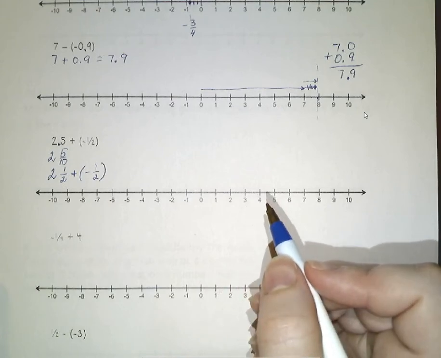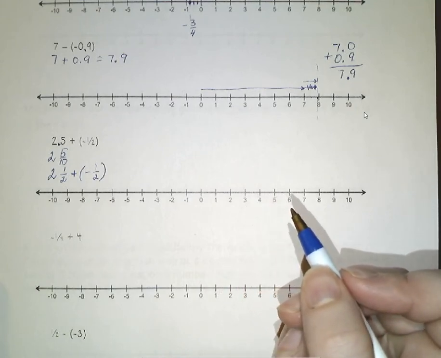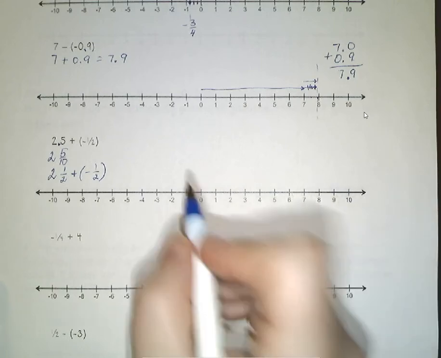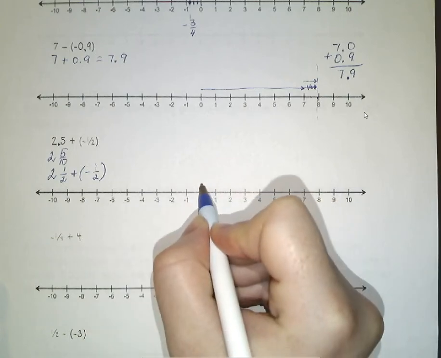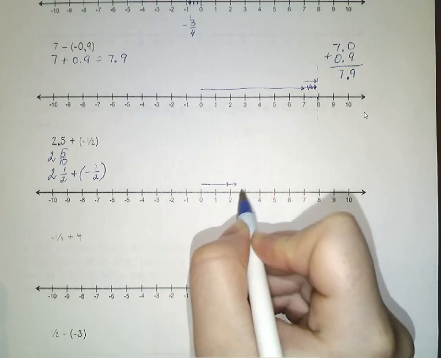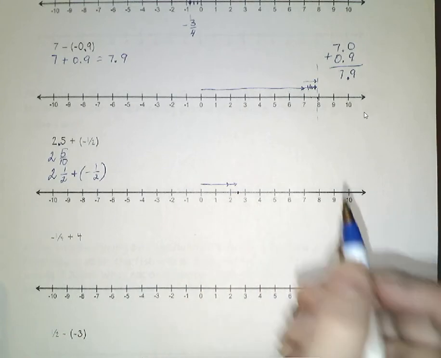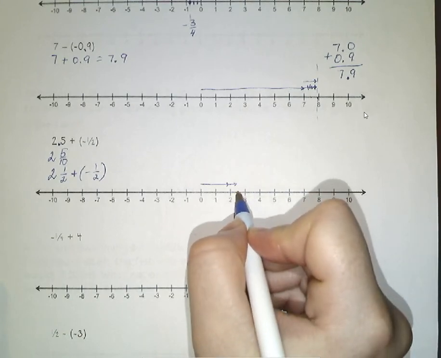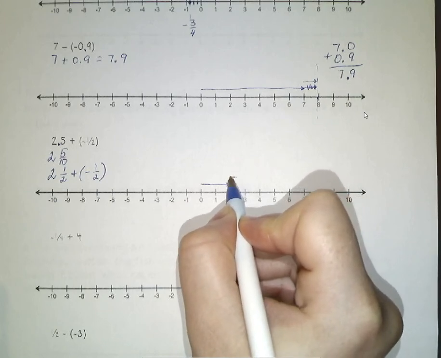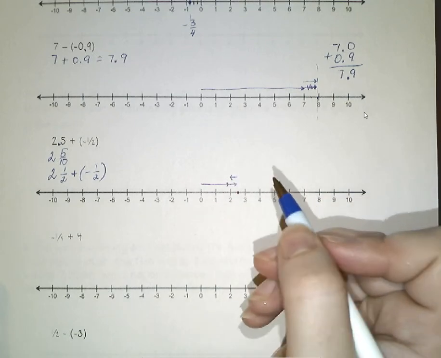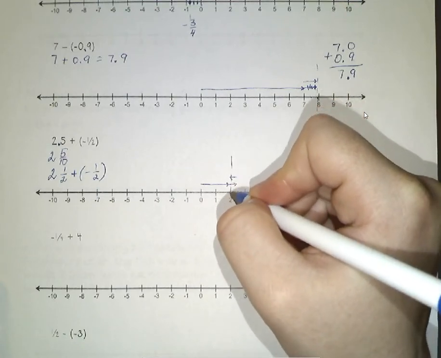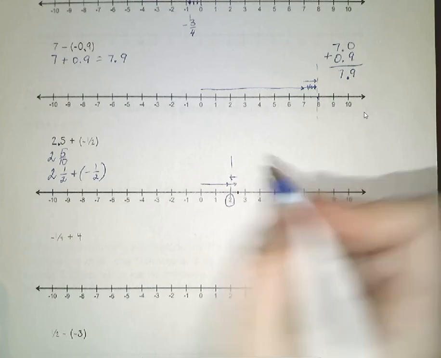Here, it will be easier to start with any number, really, because we don't have a whole number. Both of them are fractions. So let's start with a positive 2 and 1/2. So I will have to go 2 and 1/2 more, splitting into halves. Okay, stop at 2 and a half, and now I'm going 1/2 to the left. So I started at 2 and 1/2, and I go 1/2 to the left because my 1/2 is a negative that I'm adding. So I'm going to stop at 2. My answer is 2.